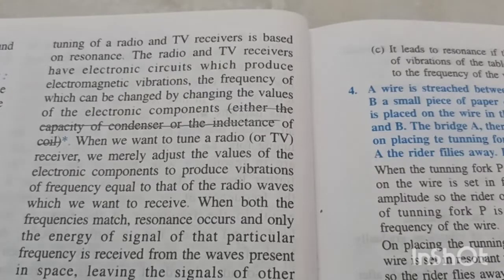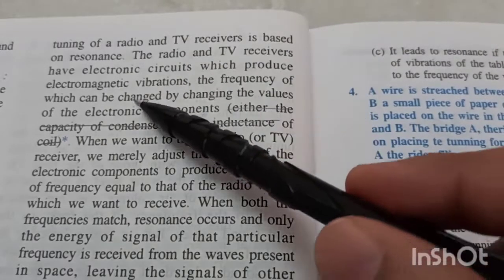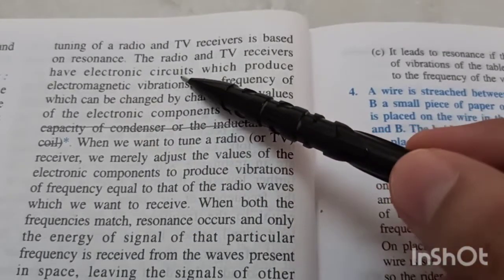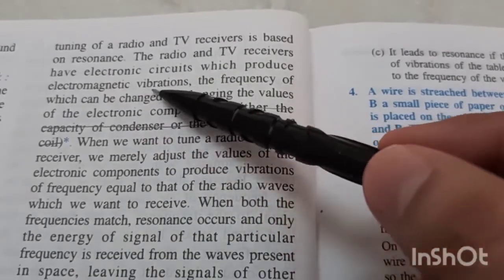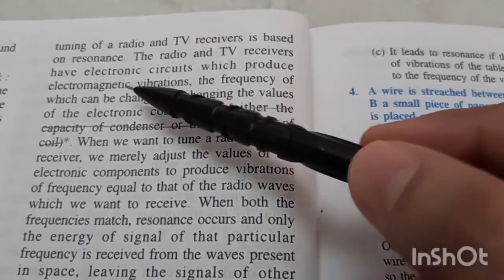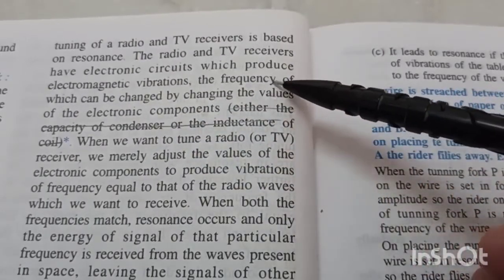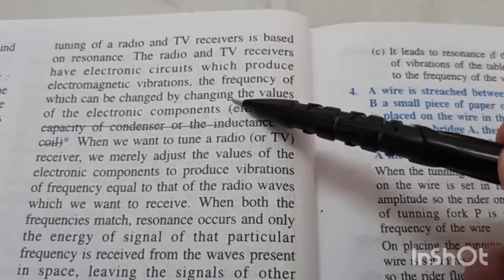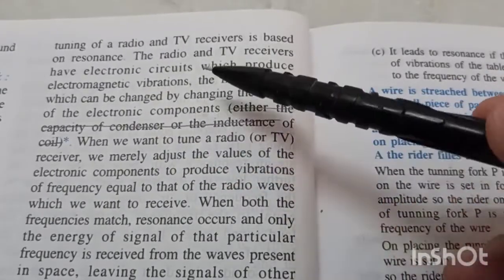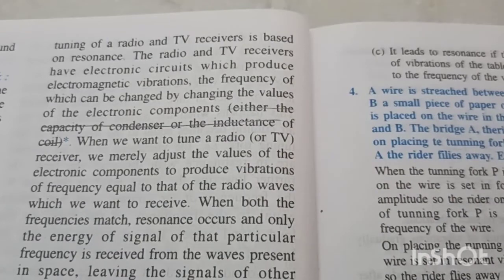Well, what happens here is that the TV receivers and radio receivers have electronic circuits which produce electromagnetic vibrations. So here we're not talking about sound, okay? We're talking about electromagnetic vibrations here. And we can change the frequency of these electromagnetic vibrations by changing the values of the electronic components. That is, just switching the numbers, changing the channel number with the help of the remote.